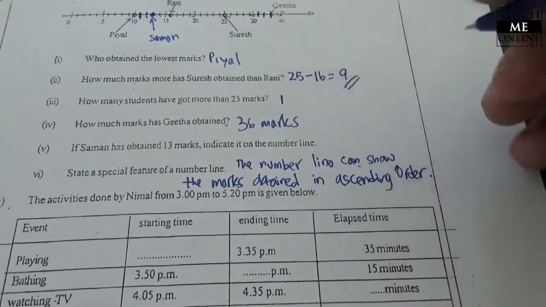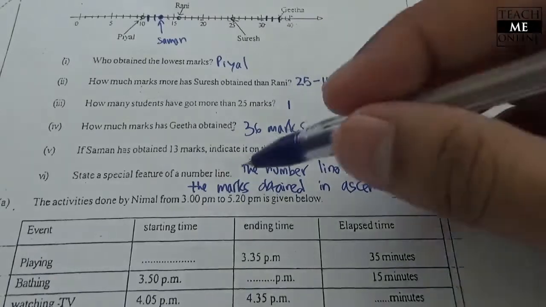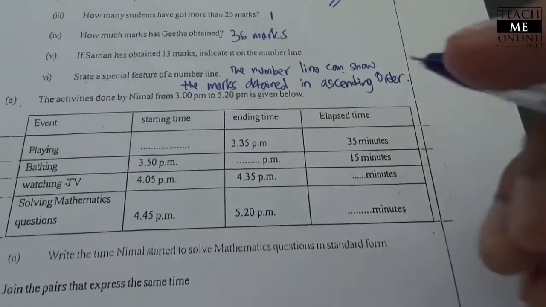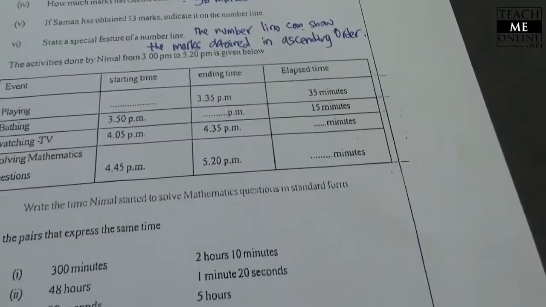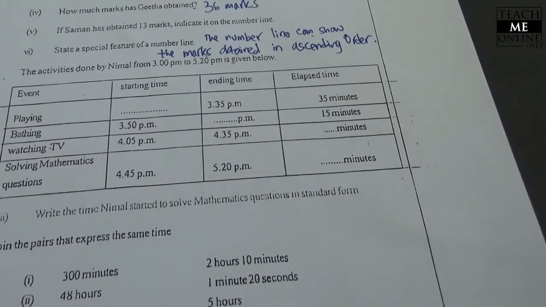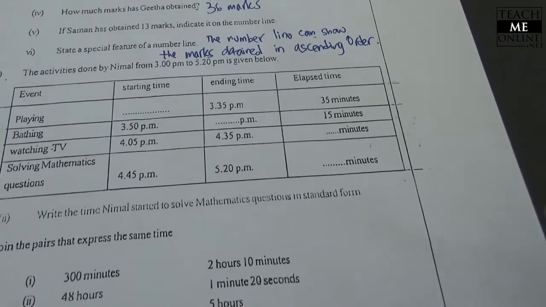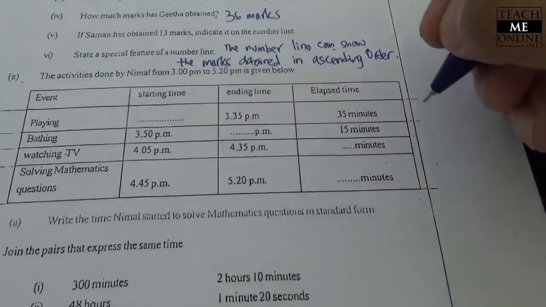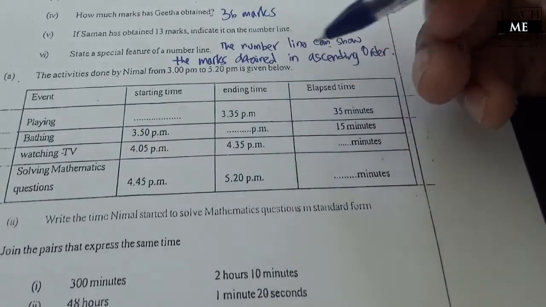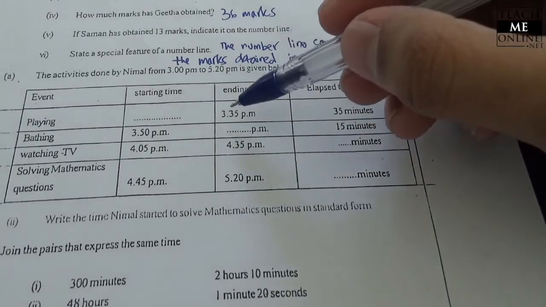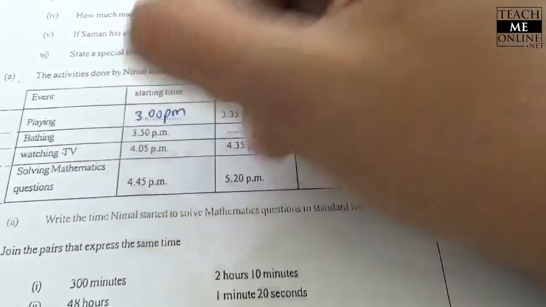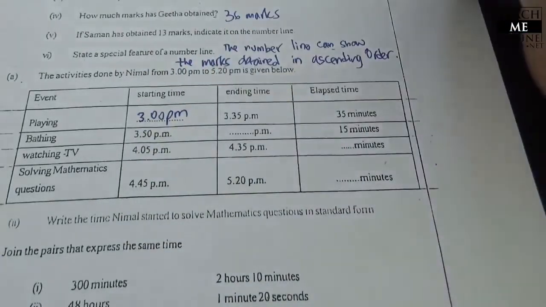Right. 4th one. The activities done by Nimal from 3 p.m. to 5:20 p.m. are given below. So the events are given, the starting time is given, the ending time is given, and the elapsed time is given. Okay. So there are a few blanks. Let's fill in the blanks. The playing time ended at 3:35 and it took 35 minutes. So if from 3:35 I subtract the 35 minutes, it started at 3 p.m. Starting at 3 p.m., take 35 minutes, end up at 3:35.